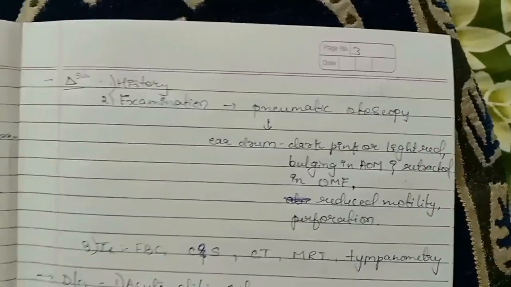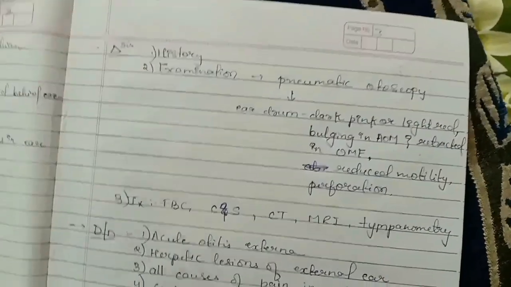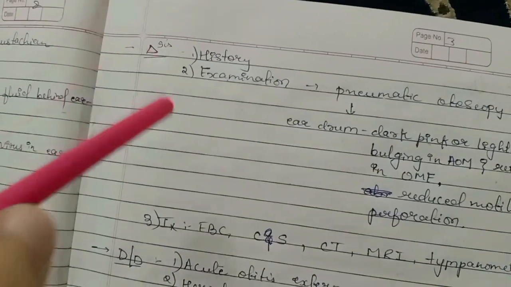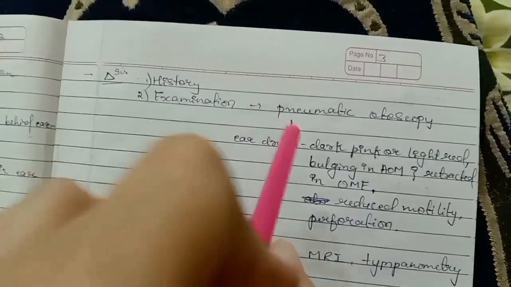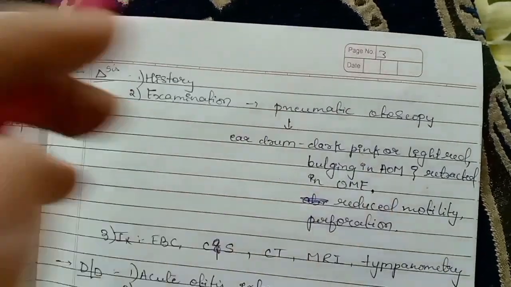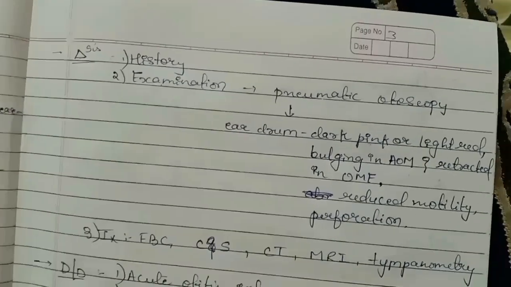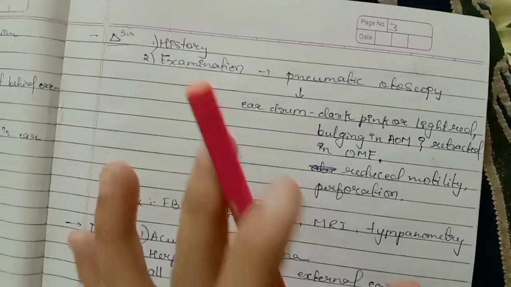Now, what is the diagnosis? How can you diagnose otitis media? First, you take a history, and you will find the signs and symptoms I explained earlier. After that, examination is done by pneumatic otoscope, which is called pneumatic otoscopy. And here you will find changes in the eardrum.